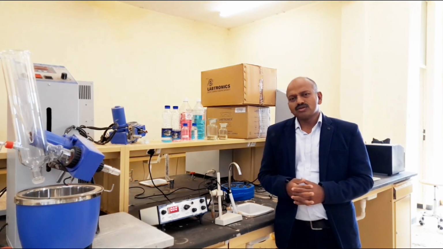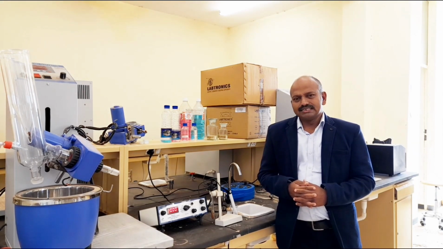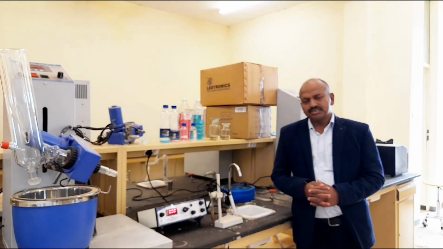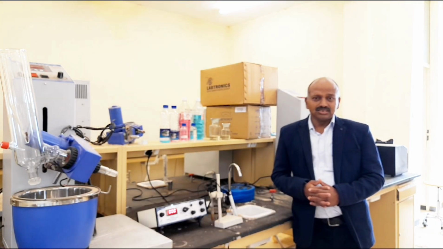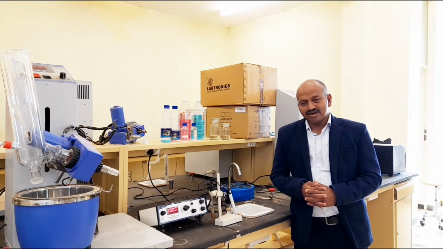The procedure for the volumetric analysis consists of two different parts. Part 1 is the standardization process and part 2 is the estimation process. Coming to part 1, that is the standardization of hydrochloric acid using a standard solution of sodium carbonate. Here sodium carbonate is the primary standard of known strength, taken as 0.05 normal. From that known strength of sodium carbonate, we estimate the unknown strength of hydrochloric acid. From this part 1, we will get the strength of hydrochloric acid.